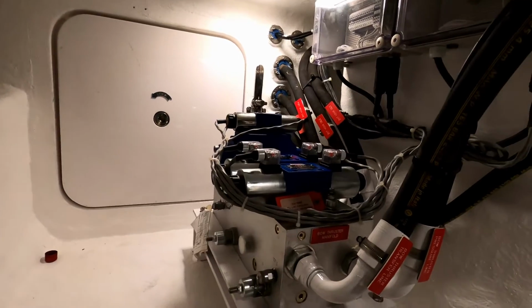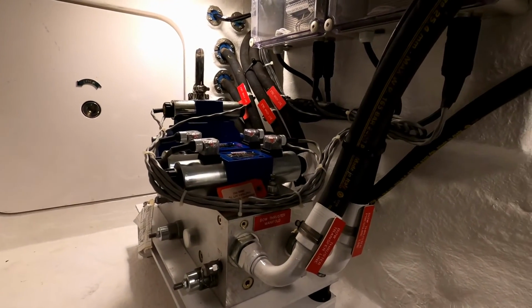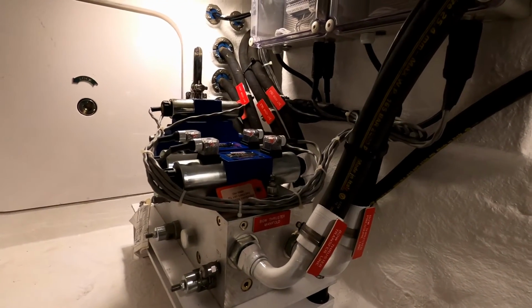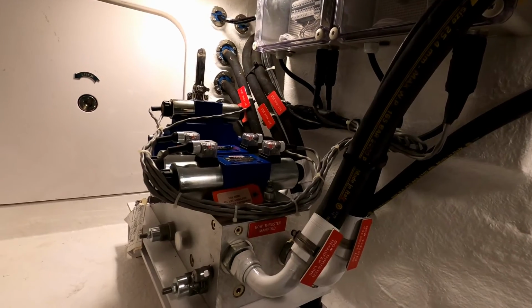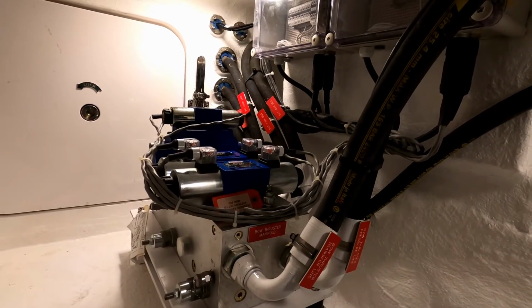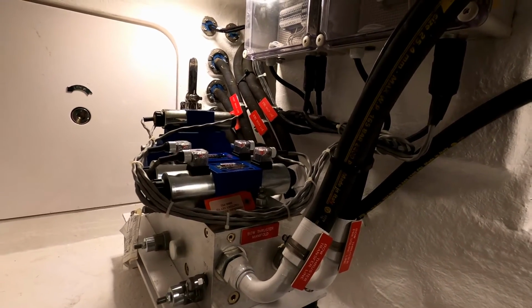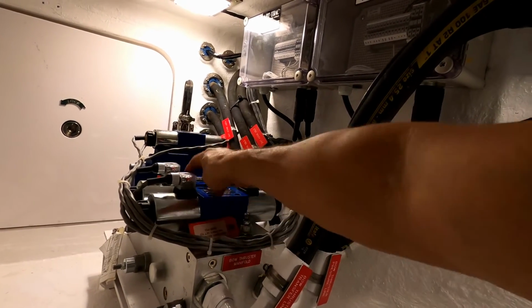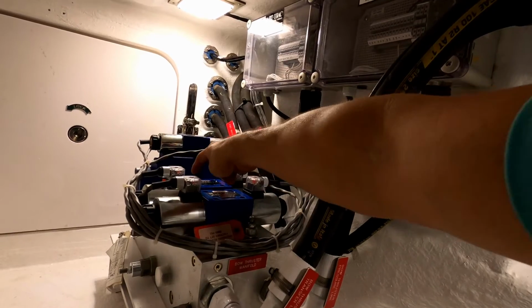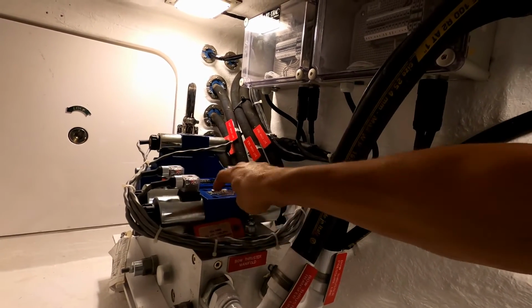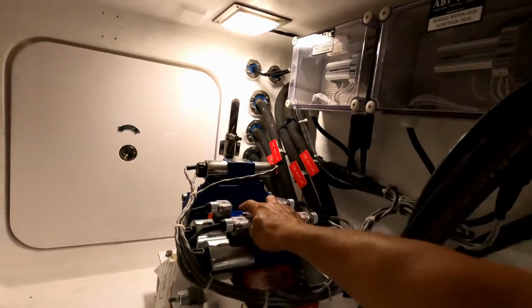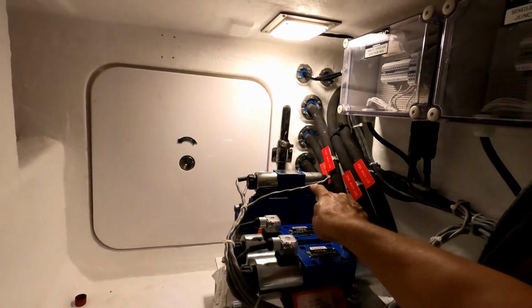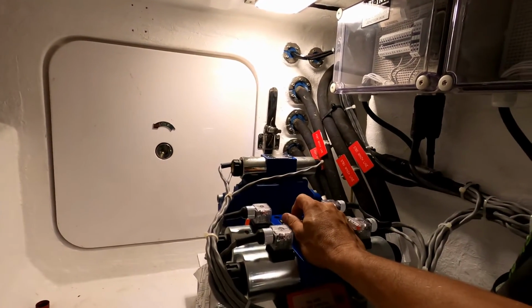This is another great example of a central hydraulic unit. The pump is coming from the PTO or from the electric motor, AC motor. And this is the body of valves with the servo solenoid. We have a couple of servo solenoids for bow thrusters, and we have another valve body with servo solenoid for the windlass.